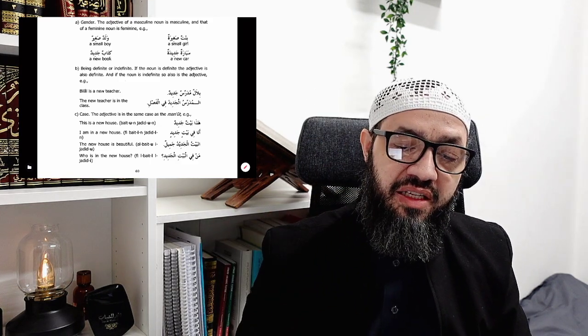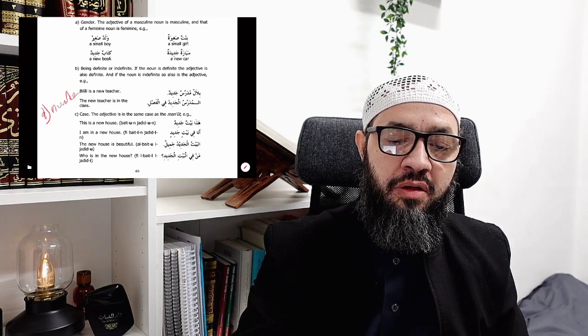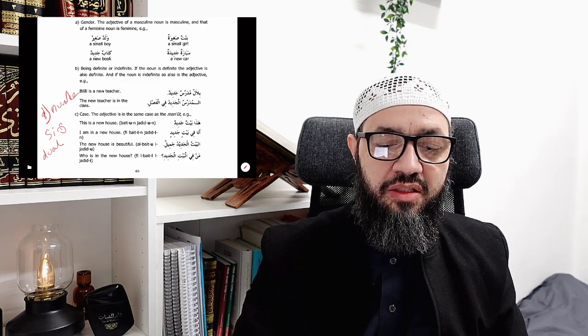However, the fourth one, or the D, it has to agree in number. If the noun is singular, the adjective has to be singular. If the noun is dual, the adjective which describes it has to also be dual.